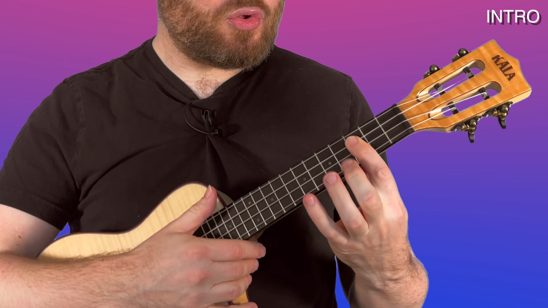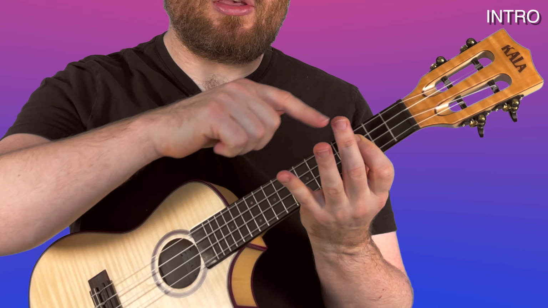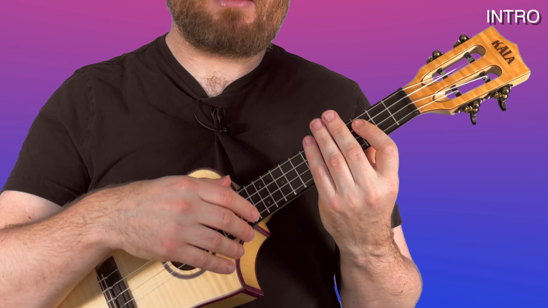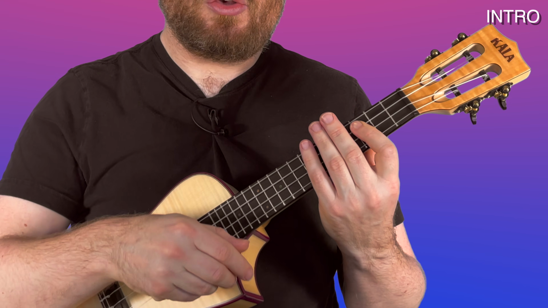If you need to know how to do that scraping or muting noise, I've got my chord of C minor here, and to get that scrapey, muty noise, I just use the fingers that I'm not playing the chord with, these 3 fingers here, and I rest them lightly on the strings. They're touching the strings, but they're not pushing down on the fretboard, because if they were, you'd get a weird random chord like this, which is the last thing you want. But if you just have them touching the strings, when you strum, you get that scrapey noise, which in context sounds very cool.